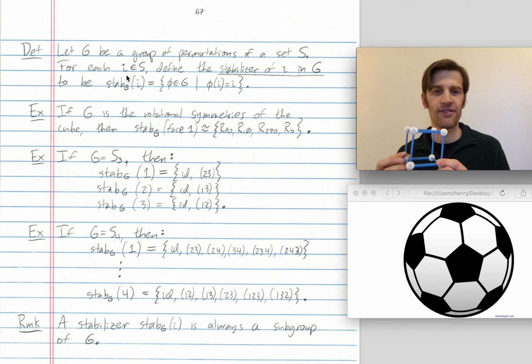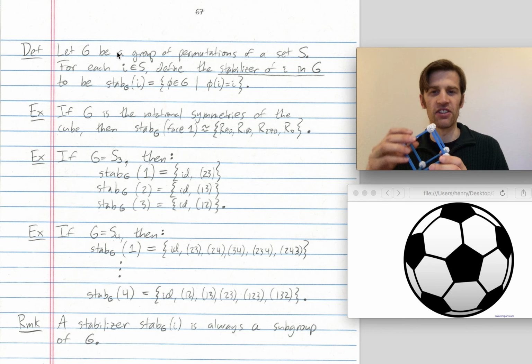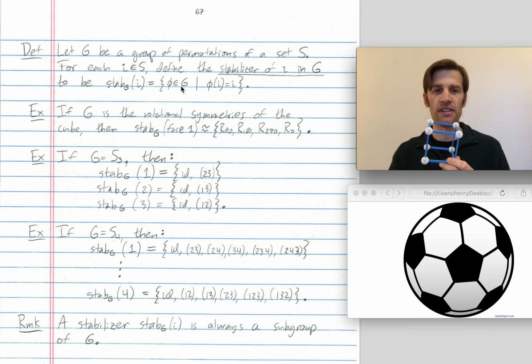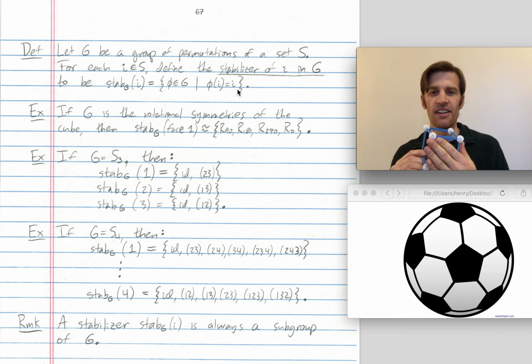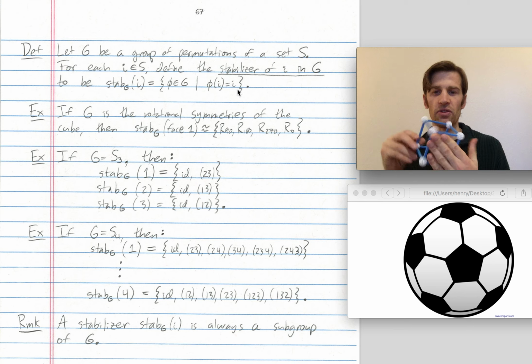So let's look at the cube, for example. G is the group of rotations of the cube, and we're thinking of each rotation as a permutation of the 6 faces. For each i in our set of things that are being permuted, so for each face, we define the stabilizer of i in the group to be the following. The stabilizer of i in our group G is the set of all group elements that map that face to itself. So here, the stabilizer of this front face is all the rotations of this cube that map the front face to itself.